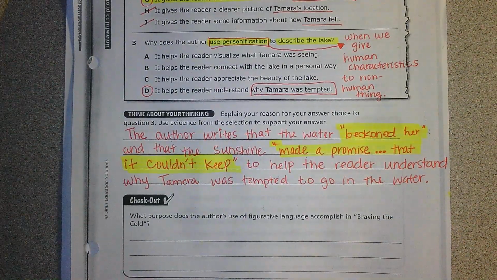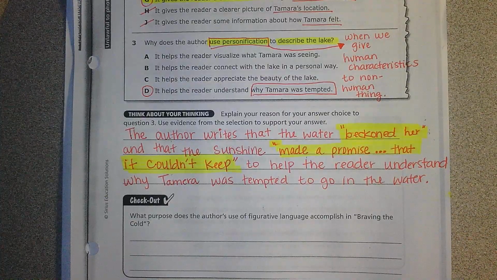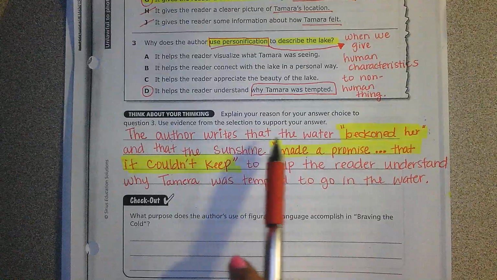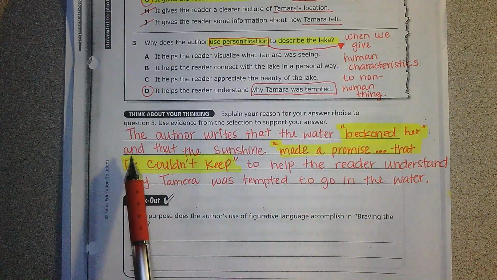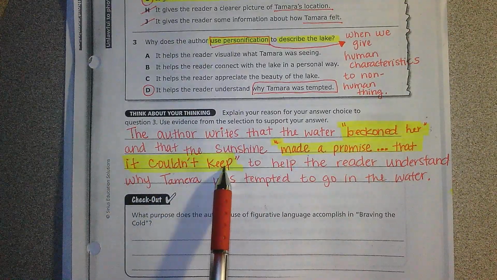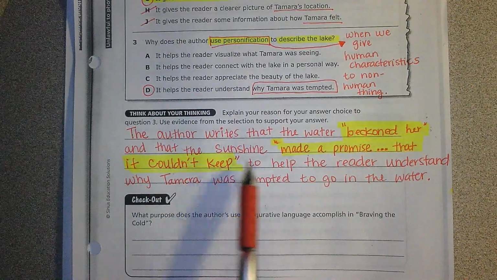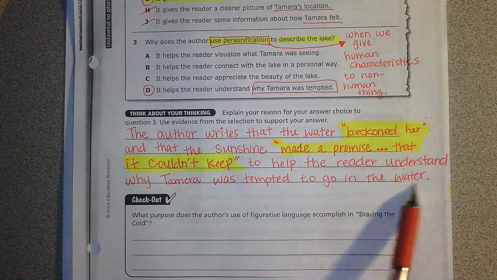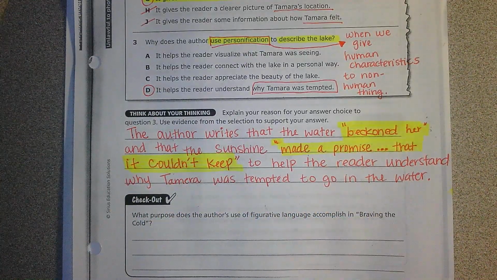So the question says, explain your reasoning for your answer choice to question 3. Use evidence from the selection to support your answer. The author writes that the water beckoned her, that's my textual evidence, and that the sunshine made a promise that it couldn't keep. That's my other piece of textual evidence. To help the reader understand why Tamara was tempted to go into the water, okay?